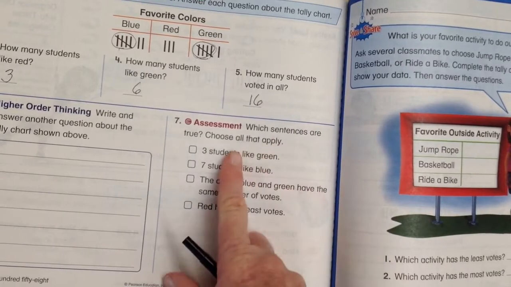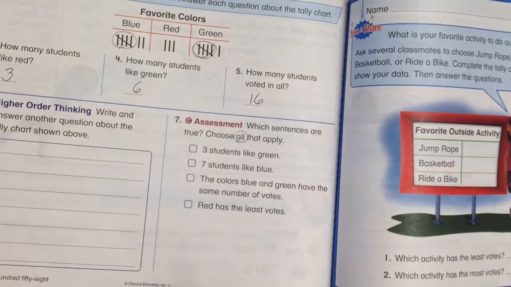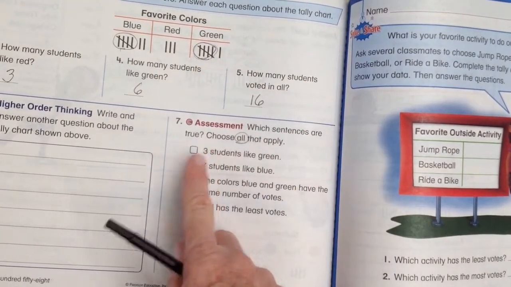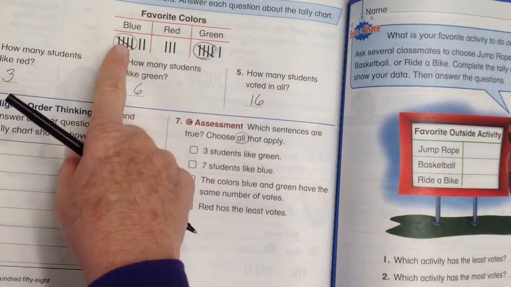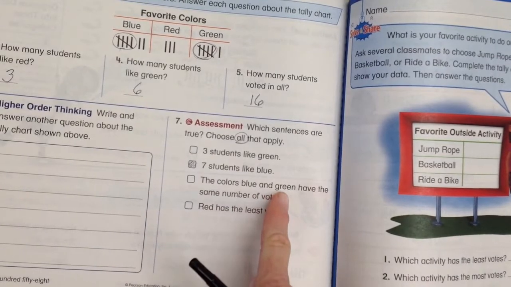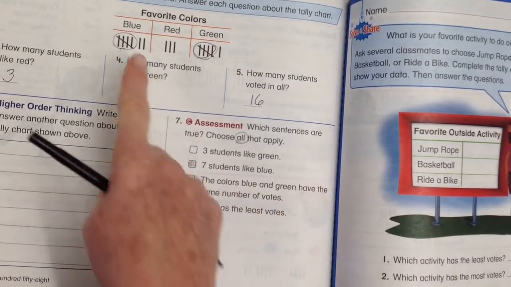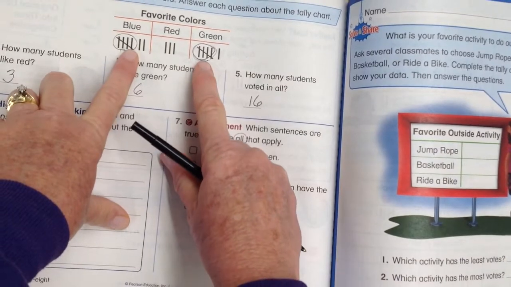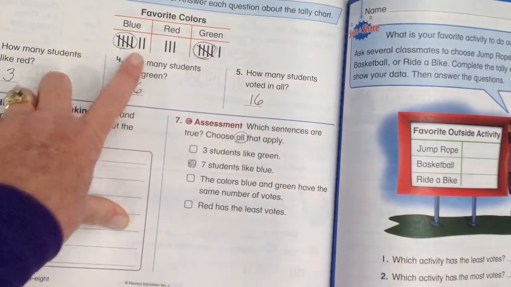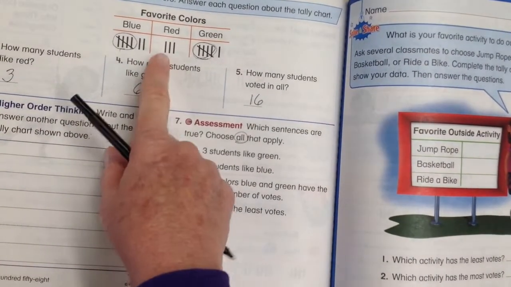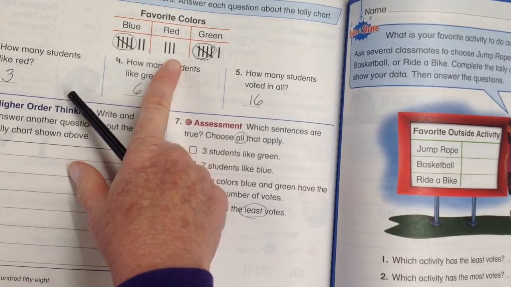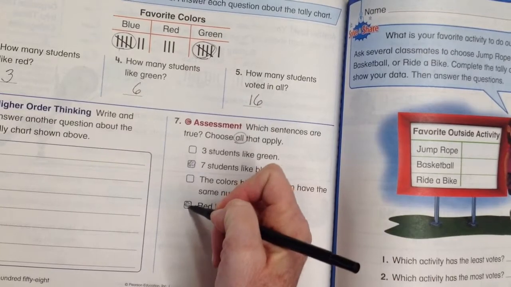Number 7, which sentences are true? Choose all that apply. 3 students like green. 5, 6. Nope, that one's not true. 7 students like blue. 5, 6, 7. Yes, that one is true. The colors blue and green have the same number of votes. Blue and green, do they have the same? Blue has 5, 6, 7. This one only has 5, 6, so that one's not true. Red has the least votes. Yes, remember, least means smallest, and they don't even have enough for a group of 5. So that one is true.